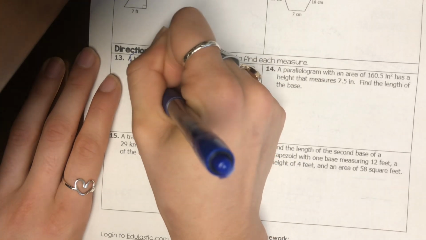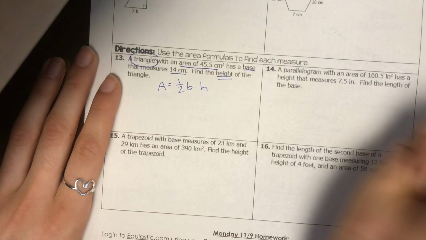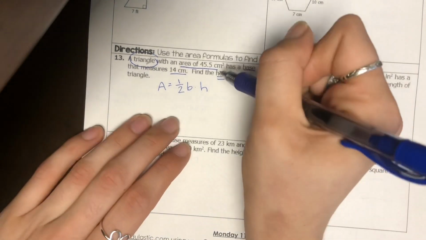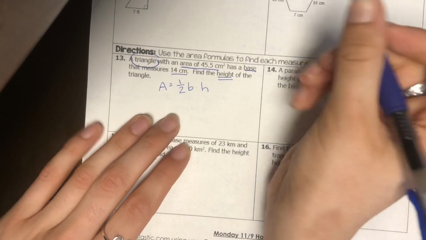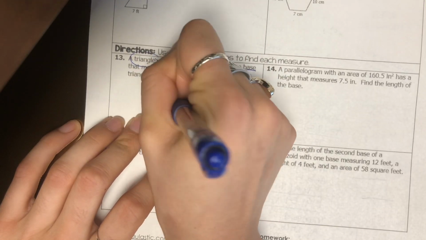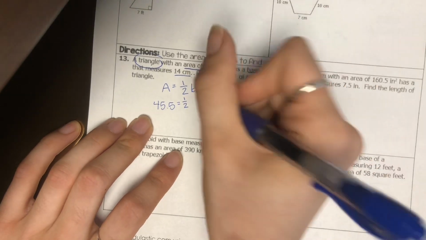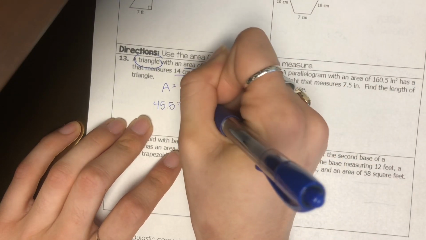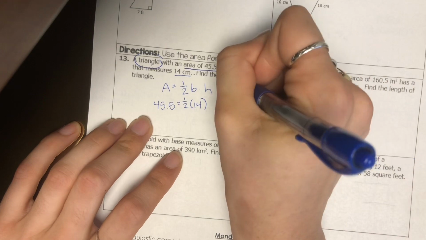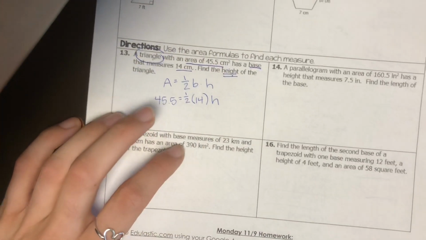So my formula for the area of a triangle is 1/2 base times height. Now let's plug in the information that we know into our formula. So area is 45.5 equals 1/2 times the base, which is 14, and we're looking for the height, so let's just keep our variable in there, keep h.